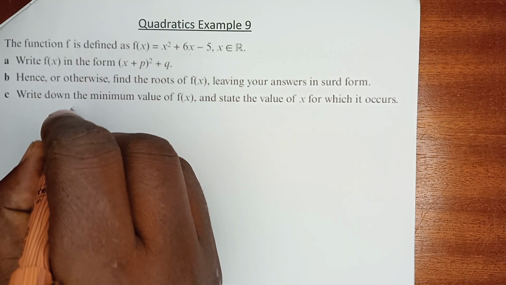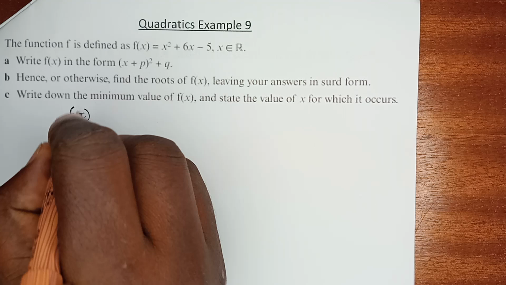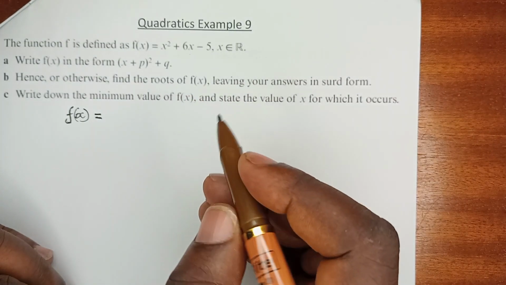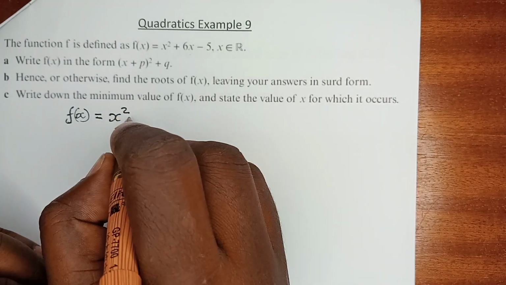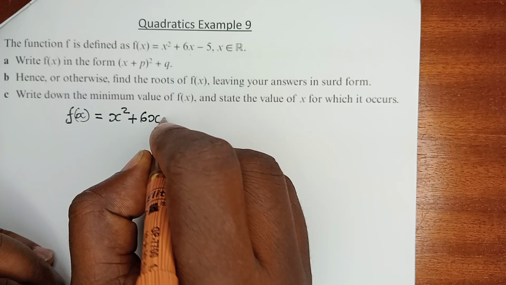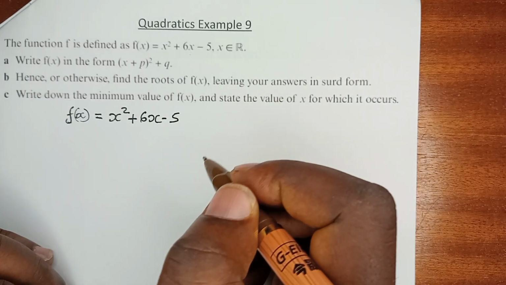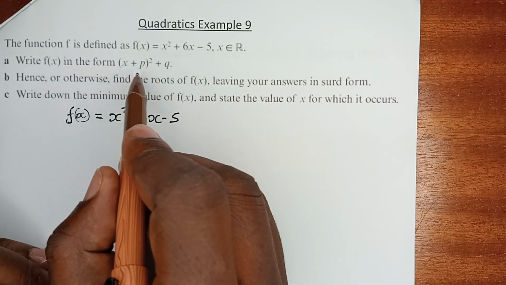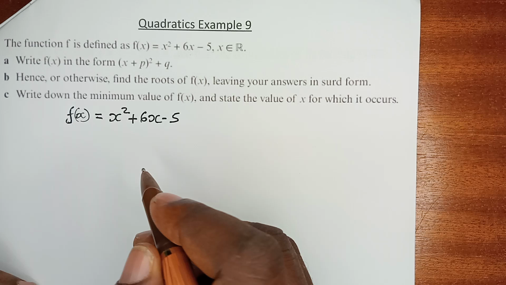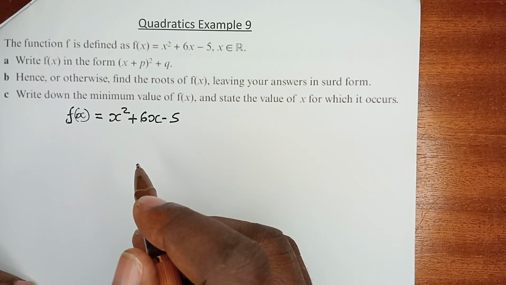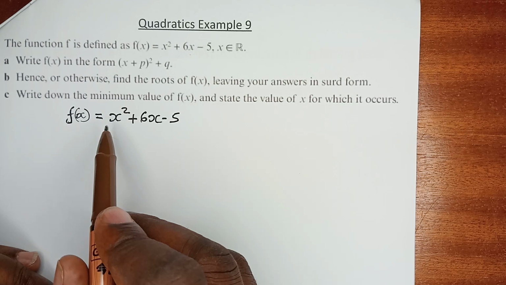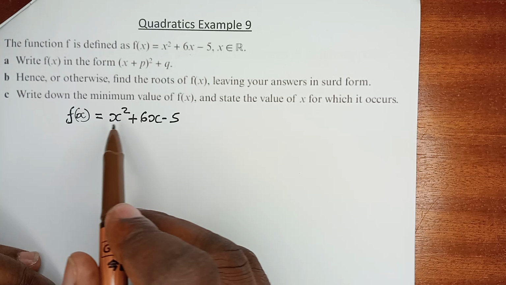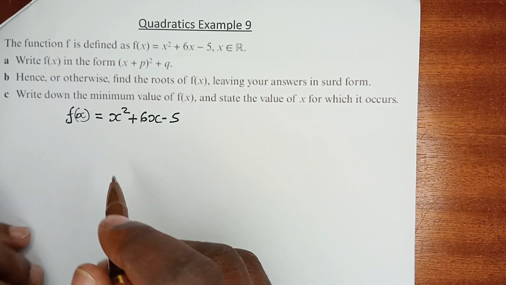So we have f(x) is equals to x squared plus 6x minus 5. Now, when we are supposed to write it in the form of (x + p) squared plus q, of course, there are several things that we would want to ensure. For example, the coefficient of x squared should be 1. And we are already there.